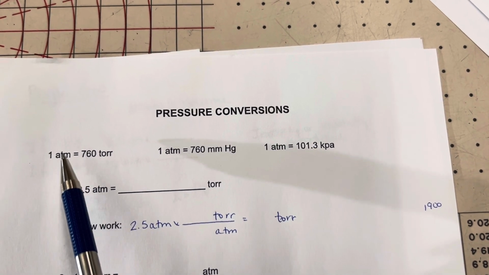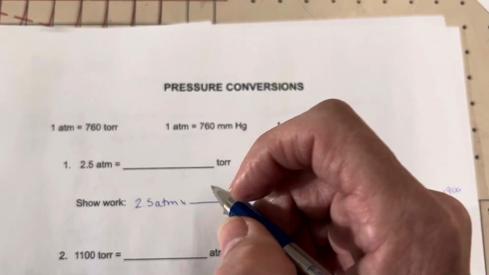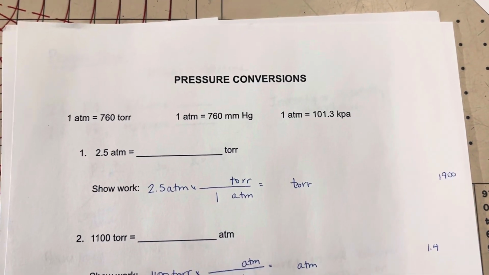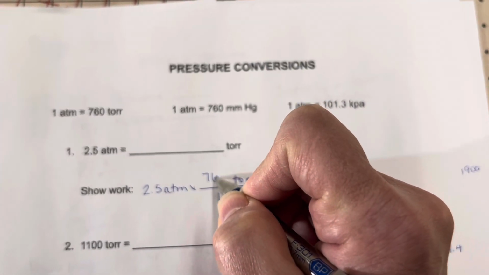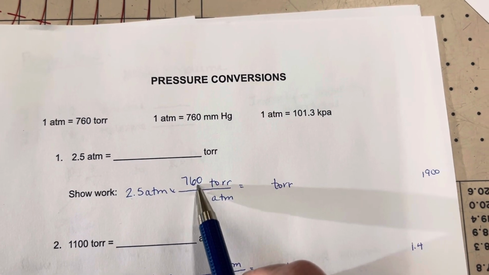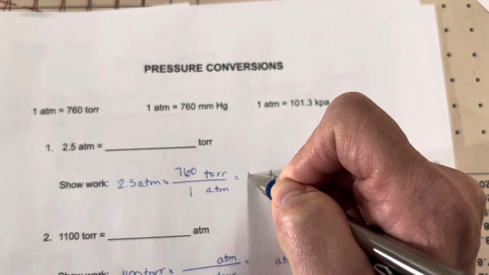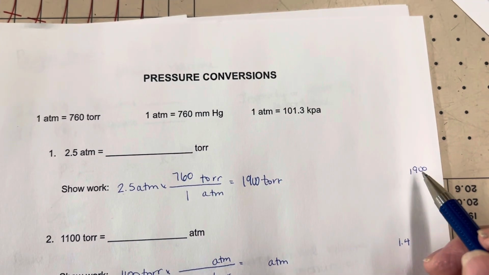And I now look for my conversion that has ATM and torr, and here it is. So the ATM is always set equal to 1, and my torr is 760. So I'm going to take 2.5 and multiply it by 760. I only need 2 sig figs, and when I plug and chug, I get 1900 torr.